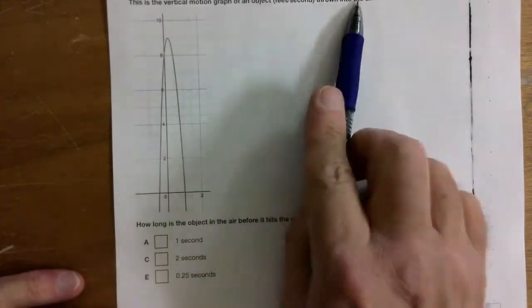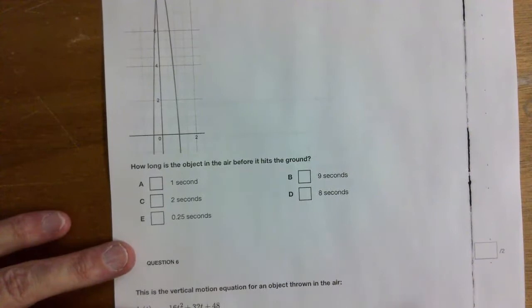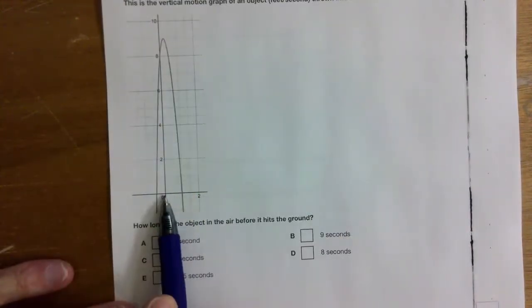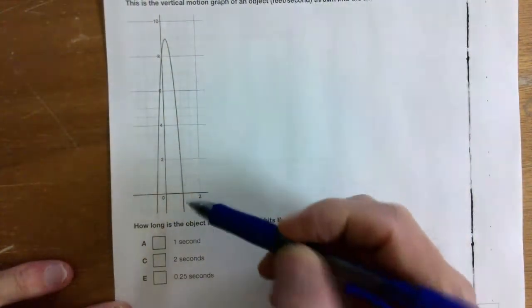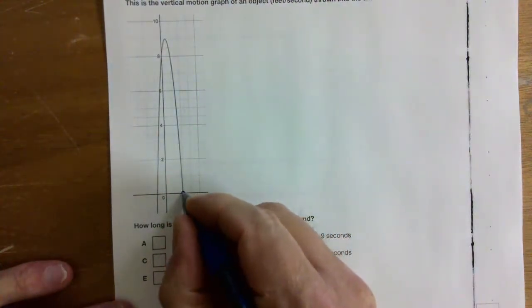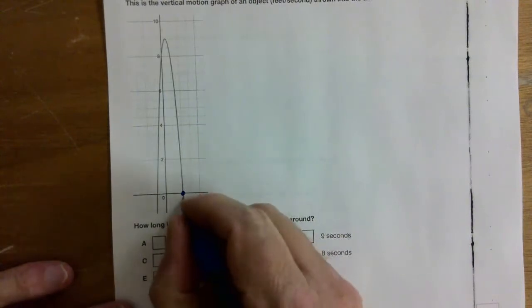Same thing, thrown to the air. How long is the object in the air before it hits the ground? Well, here time starts at 0, tick, tick, tick, tick, tick, boom, it hits the ground right there. It goes up, comes down, hits the ground right there. What is that number? Well, there's 2, this is 1. It took 1 second, up and down, 1 second, all right?